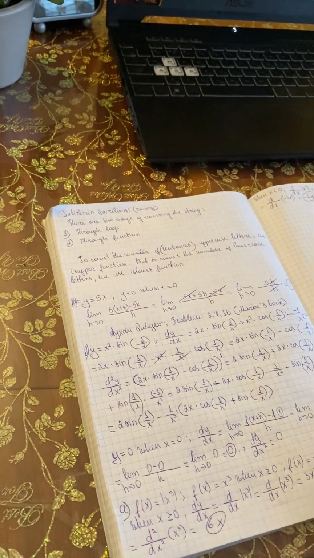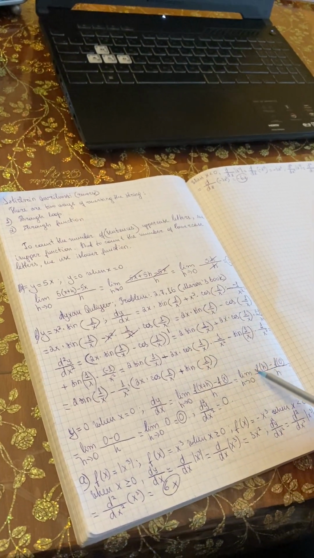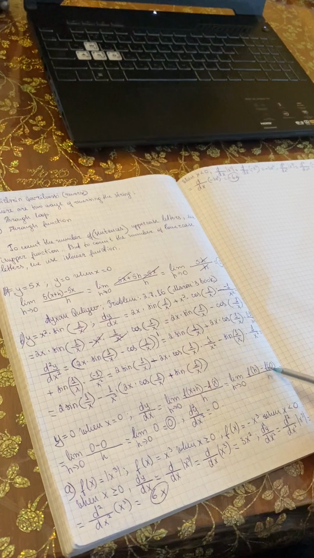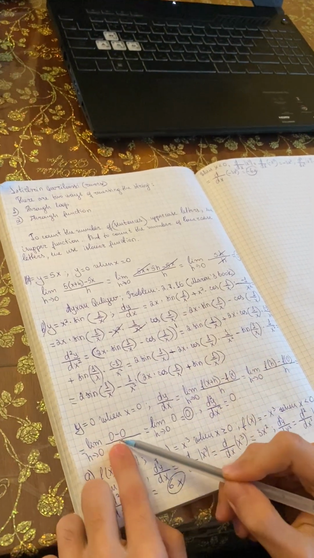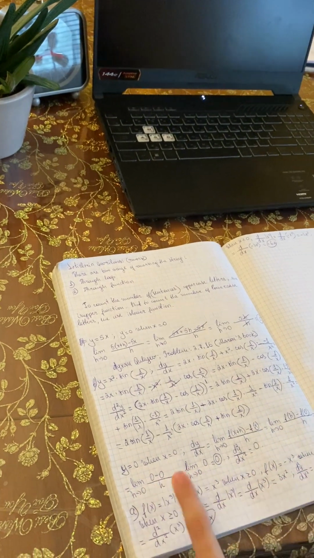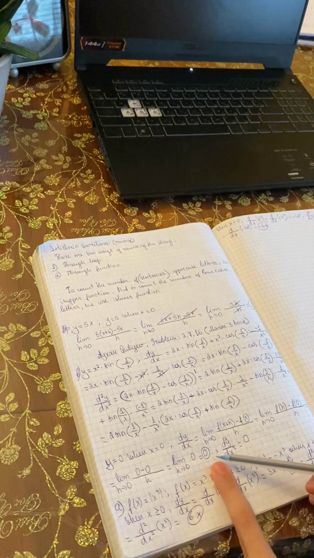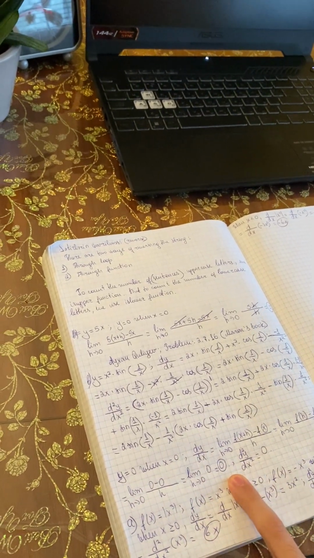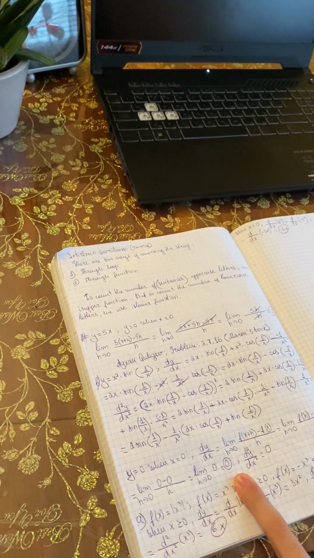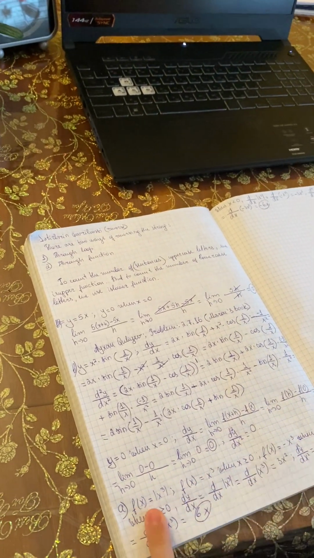When h is 0, f of 0 will be 0, and the numerator will be 0 minus 0, which is 0, and the limit will be 0. And we know that the derivative of 0 is 0. So the second derivative is 0.